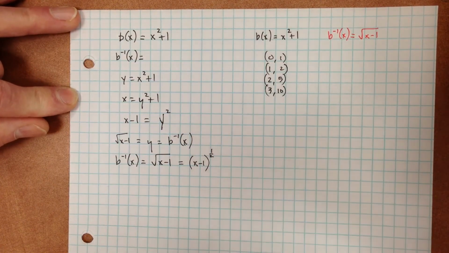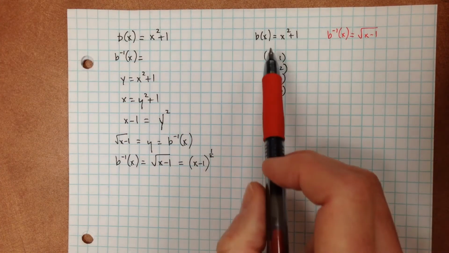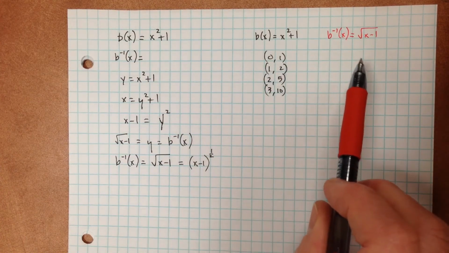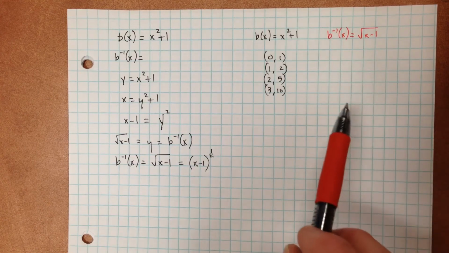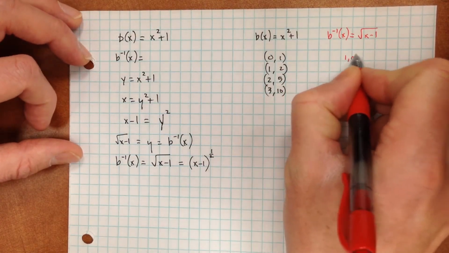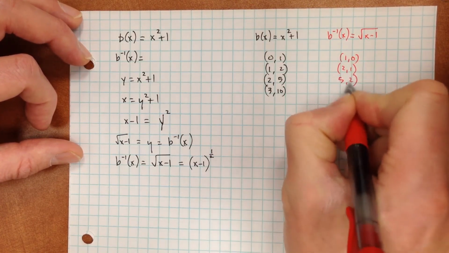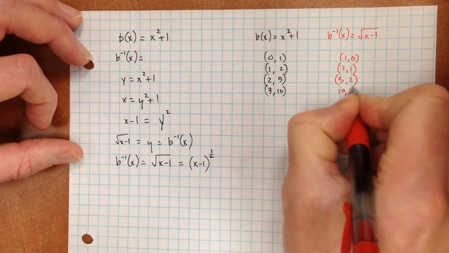All right, so for my inverse over here, you can just look at this set of points and you could literally flip-flop them. 1, 0, 2, 1, 5, 2, and 10, 3, because it is a switching of your x and your y.